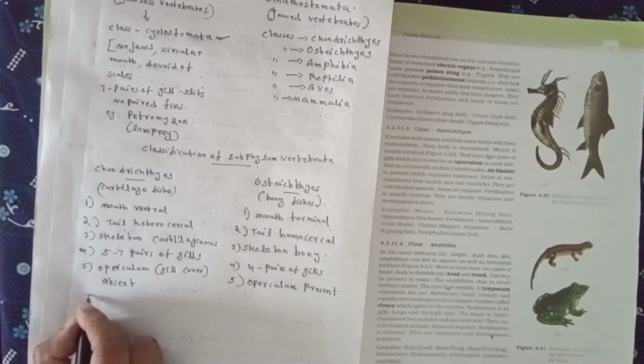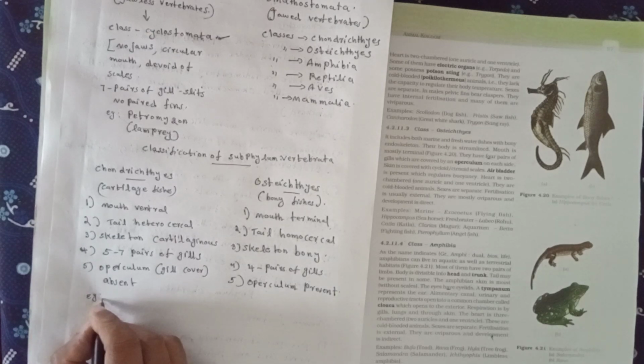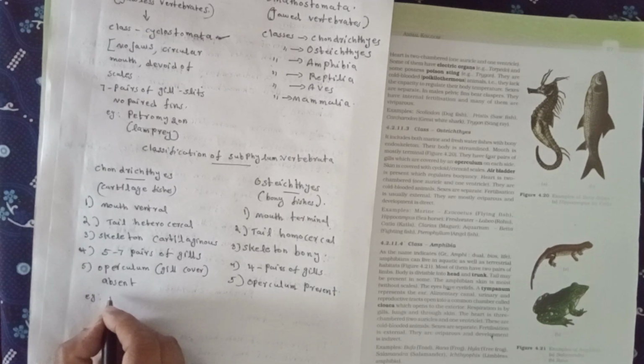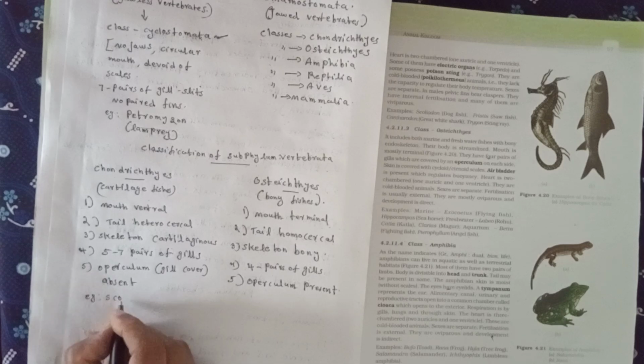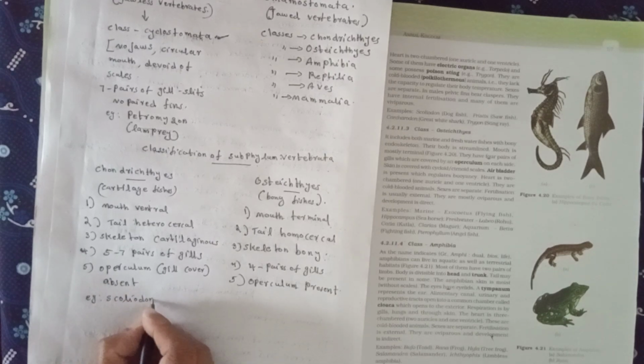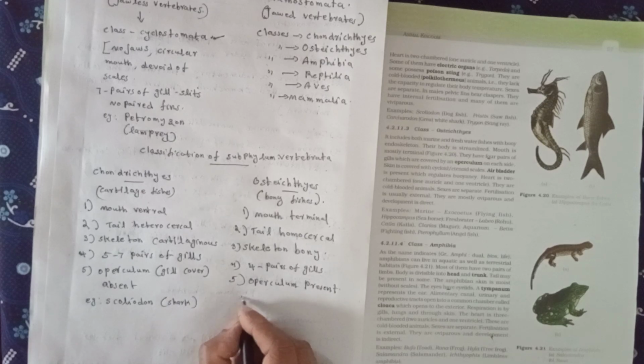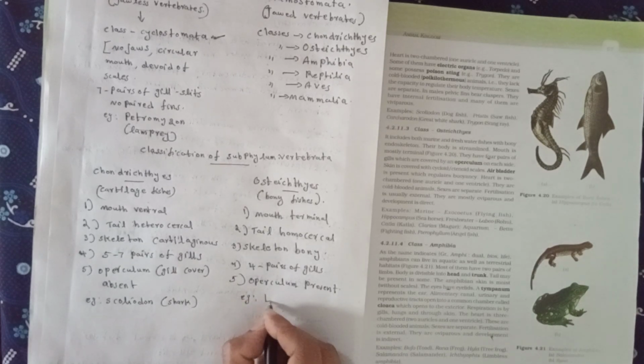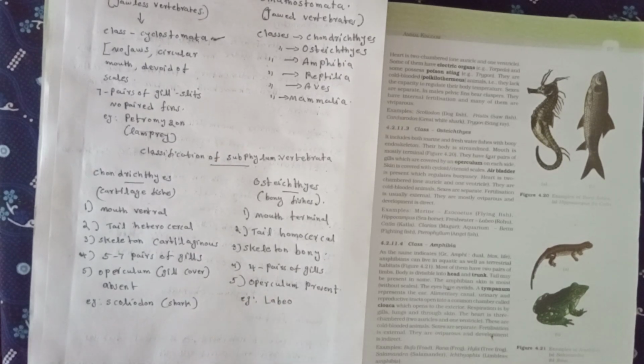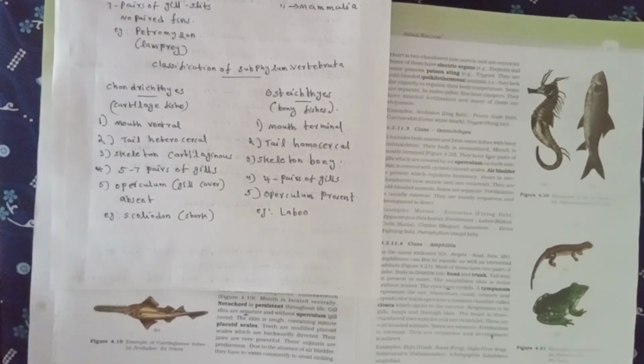We just write one example. Scoliodon, that is shark. Here one example. Labeo, mackerel, sardine, mullet, etc. are examples of bony fishes. Rays are included in Chondrichthyes. Next topic.